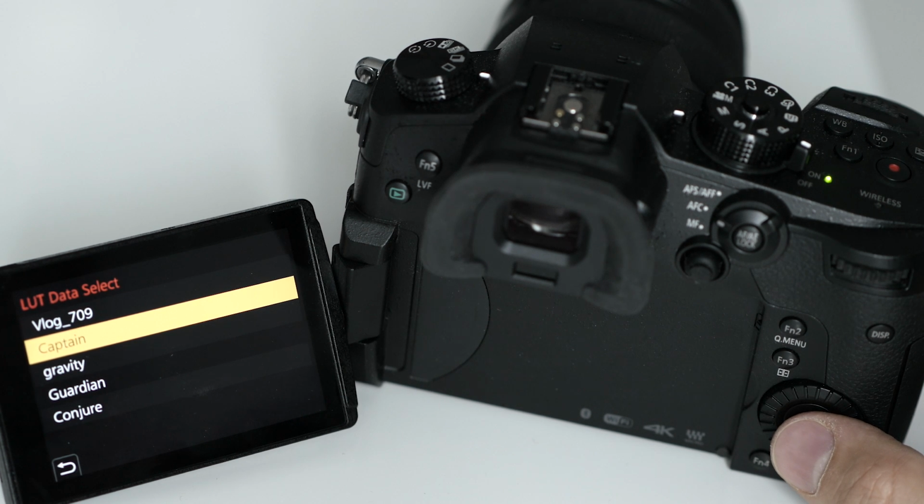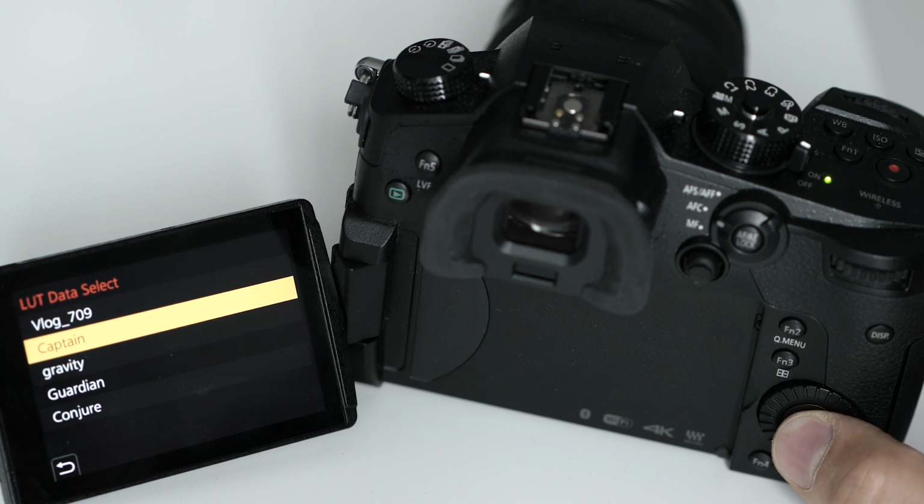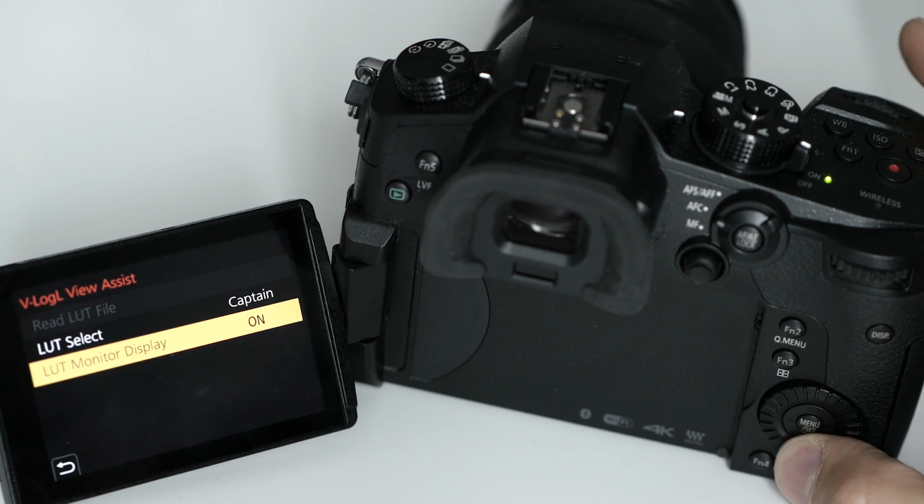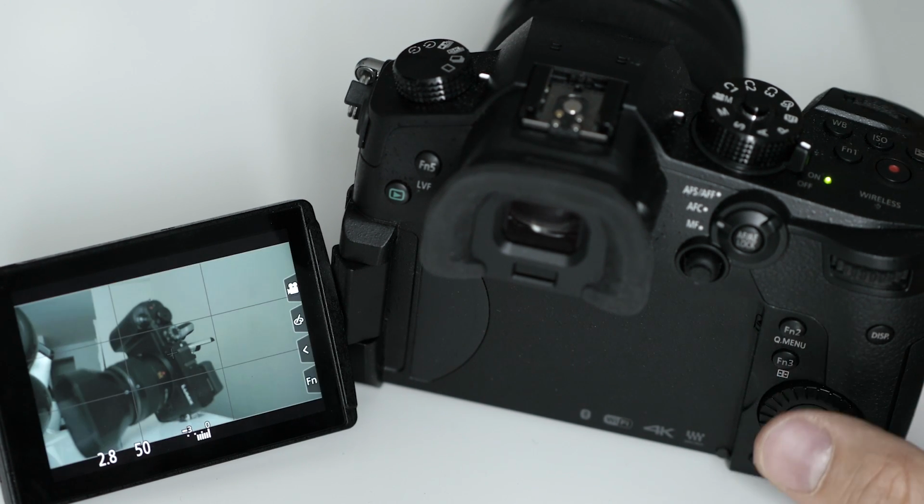For now, if you are new to the process, the only thing you may do is actually choose the Rec. 709 LUT. As we have seen, the Rec. 709 is really close to the standard image profile, that ready-to-go image. So basically, by selecting the Rec. 709 LUT, you will add some more contrast and saturation to your vlog appearance. And once again, when you step back into the menu, you may choose to activate that LUT preview on top of your vlog image or not, by selecting the LUT monitor display on or off.